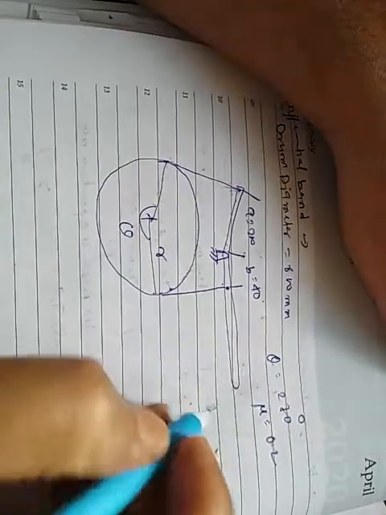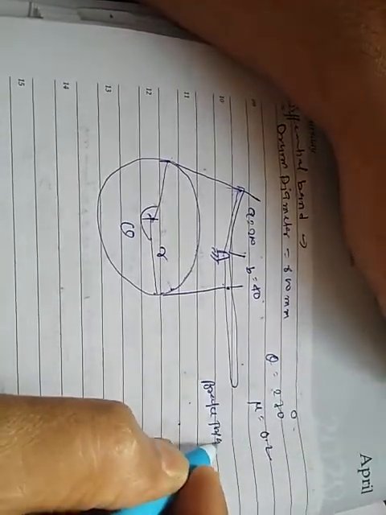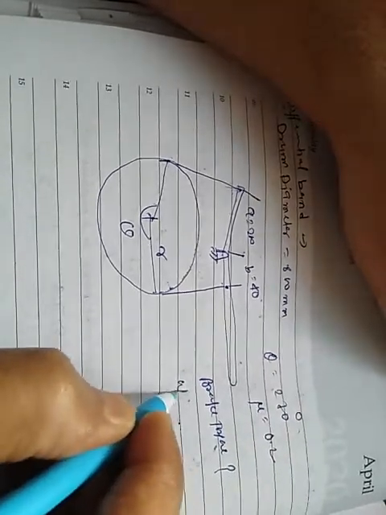So calculate the brake torque when the applied force F is given as 600 newtons. But here the direction of the force, upward or downward, is not given.